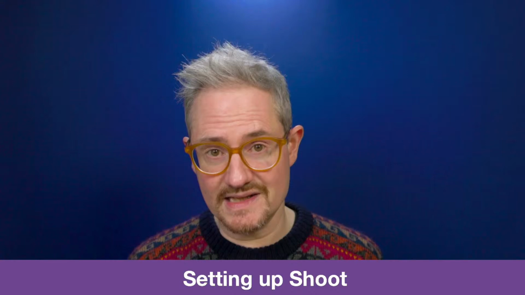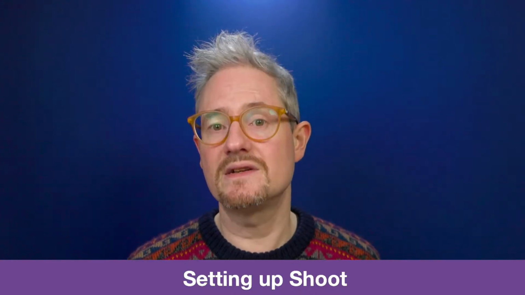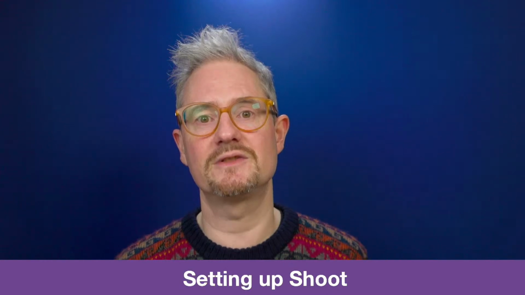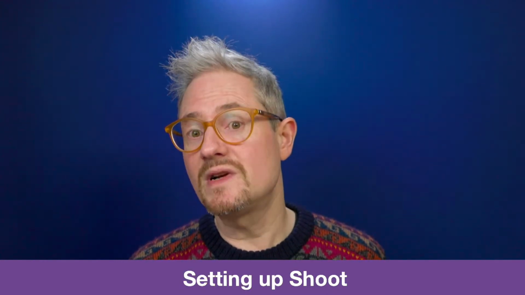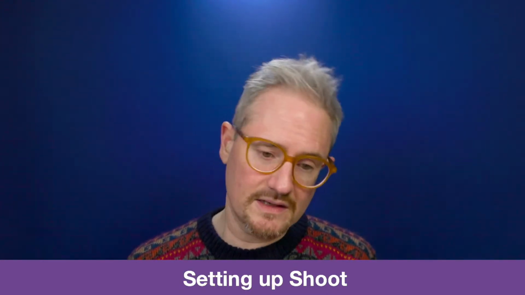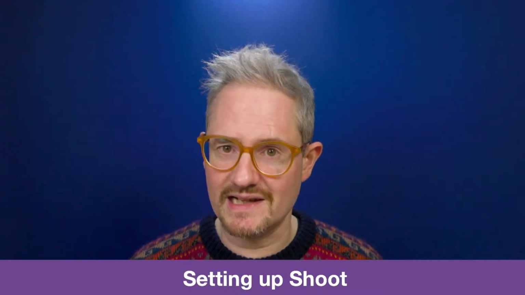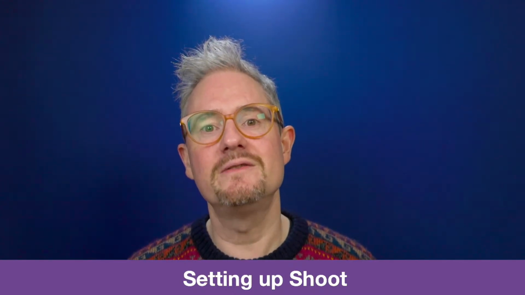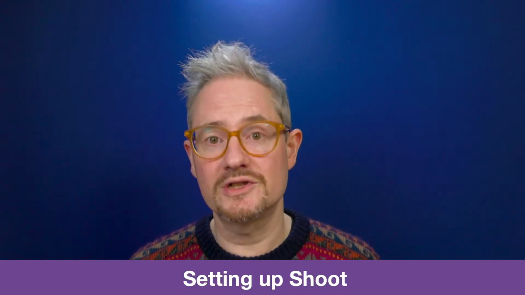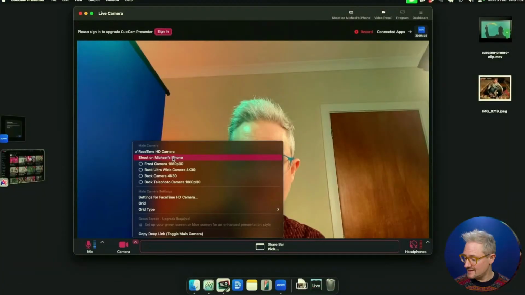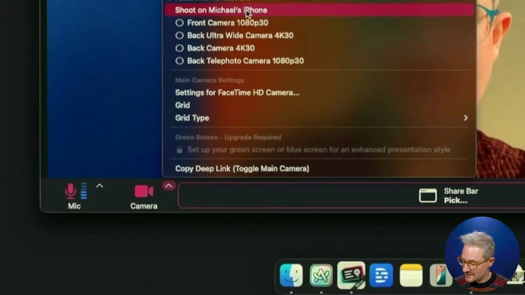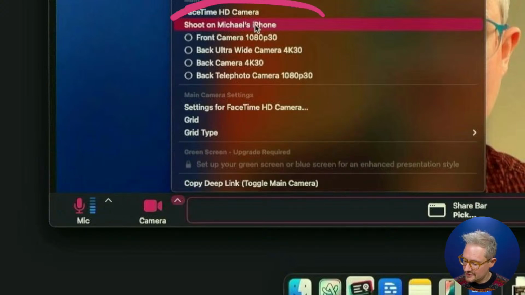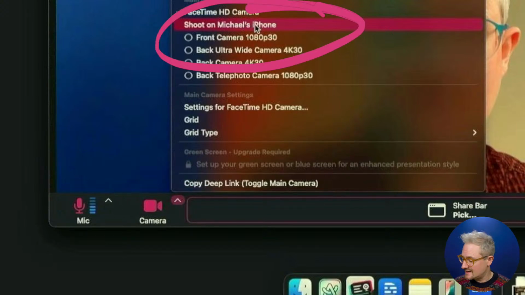So the first step is, let's talk about setting up Shoot. How do you use Shoot with CueCam to set yourself up with a virtual camera? You start off by running CueCam Presenter on your Mac. You'll download it, it'll ask for some permissions, there's a little checklist, you'll get that up and running, maybe reboot. Now you launch CueCam Presenter on your Mac, and then you launch Shoot on the phone. And then what you're going to see in CueCam is, when you go to your camera, down here, you are going to see Shoot as an option right there, as a camera source.